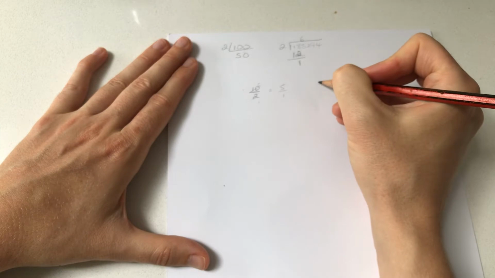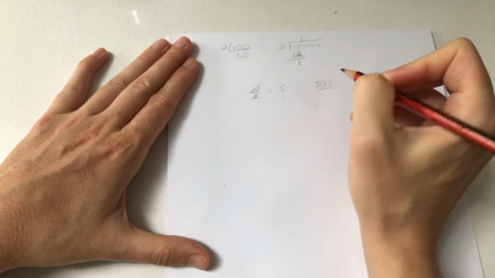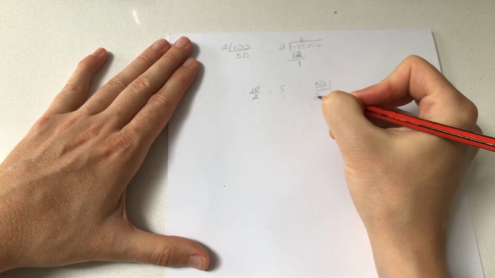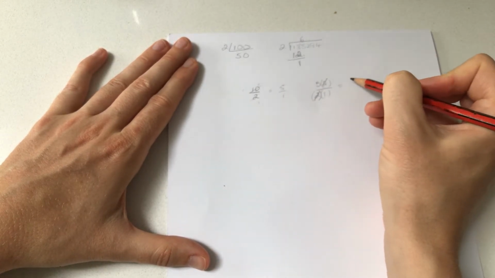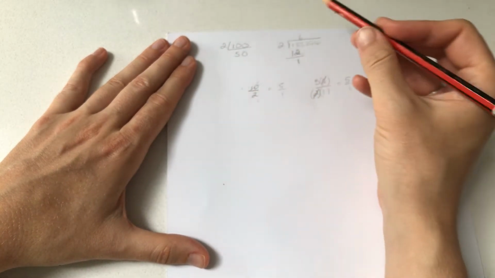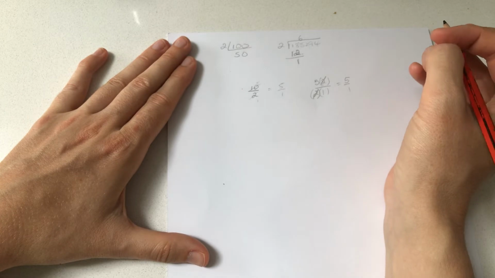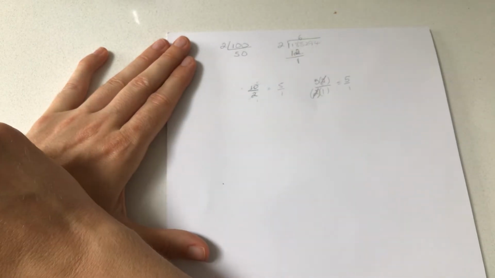What you're really doing there is you're rewriting the number 10 as 5 times 2. You're rewriting the number 2 as 2 times 1. And then you're simplifying to 5 over 1. So there's many, many ways of doing things. What I want to look at today is just another way of rewriting.